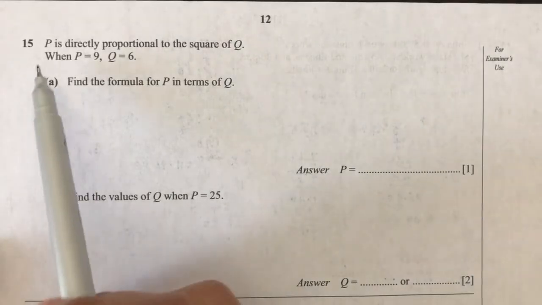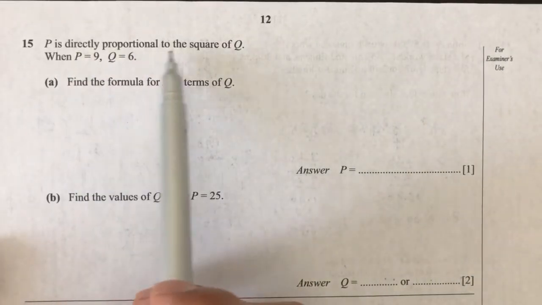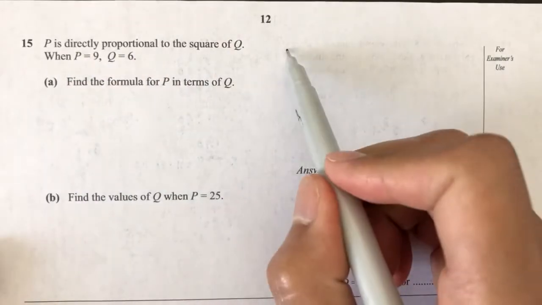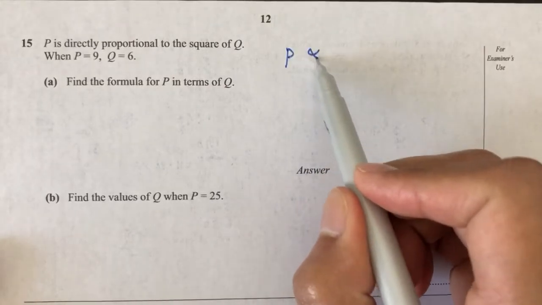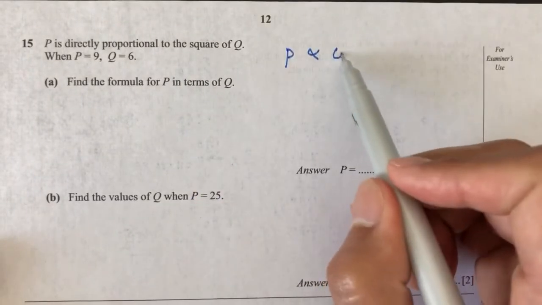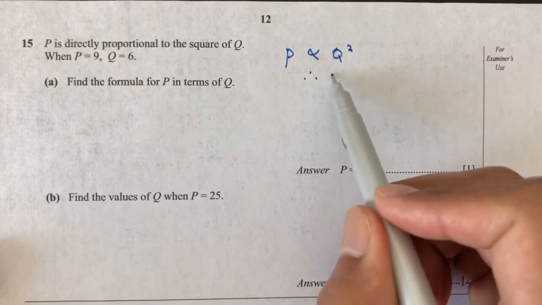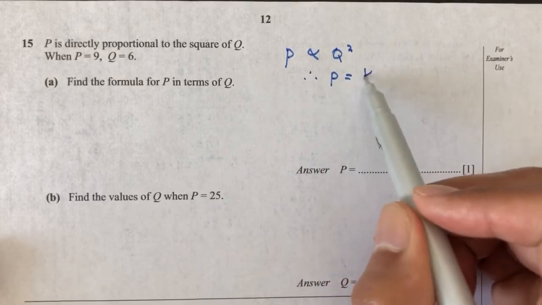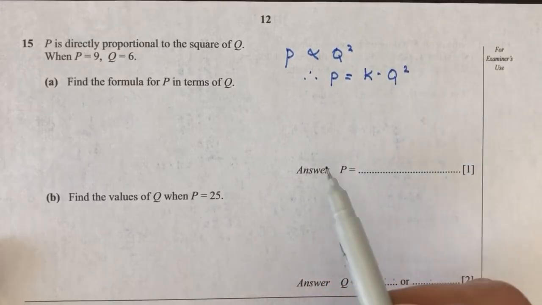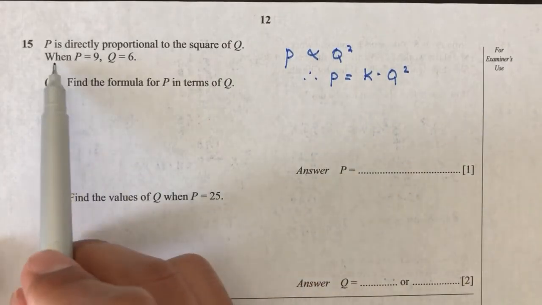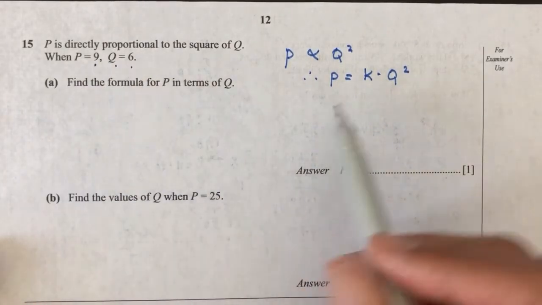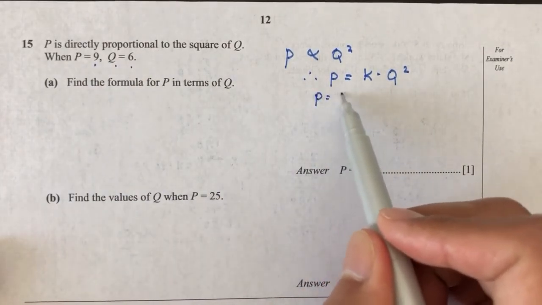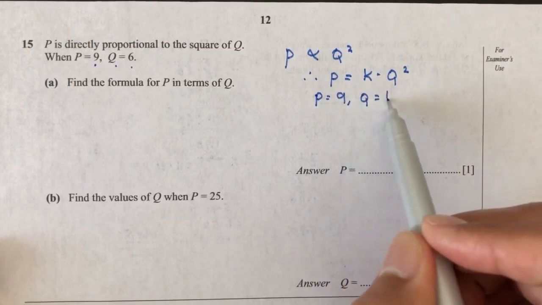Question number 15. P is directly proportional to the square of Q, which means P equals K times Q square. So when P equals 9, Q equals 6.